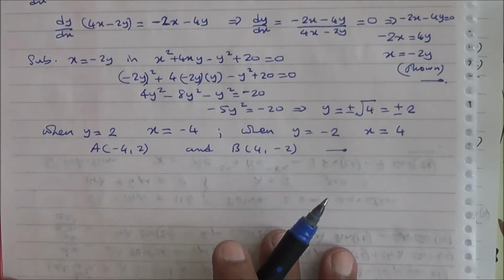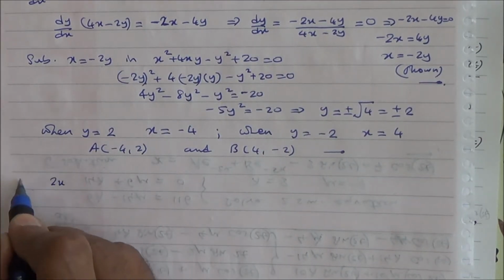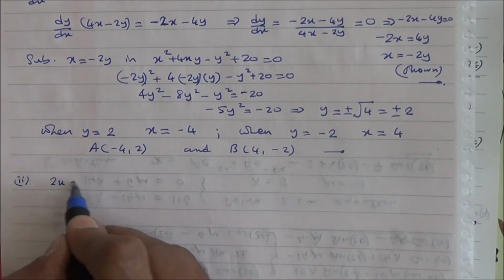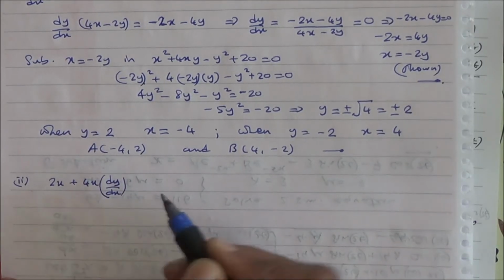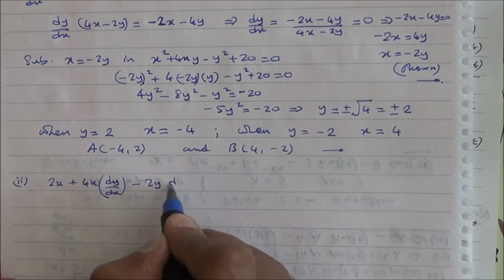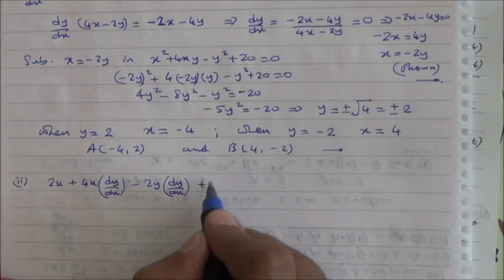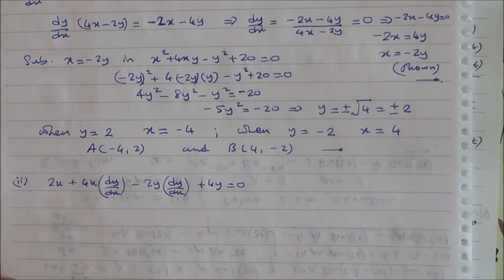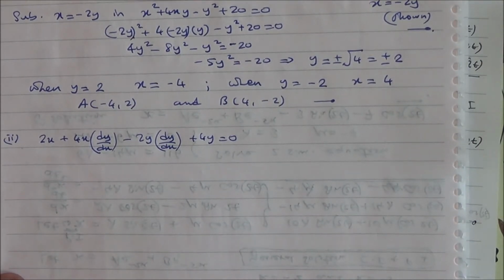So I got then 2x, call this second part if you want, plus 4x dy by dx, minus 2y dy by dx, and then plus 4y is equal to 0. Now let us see how we can proceed.